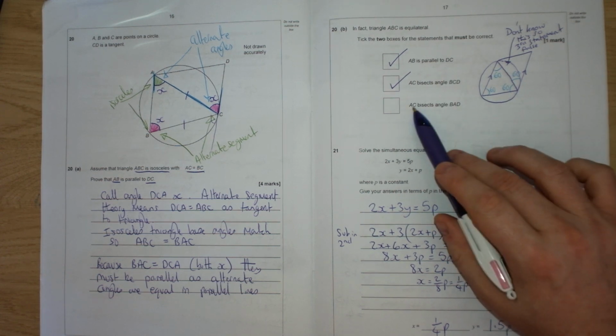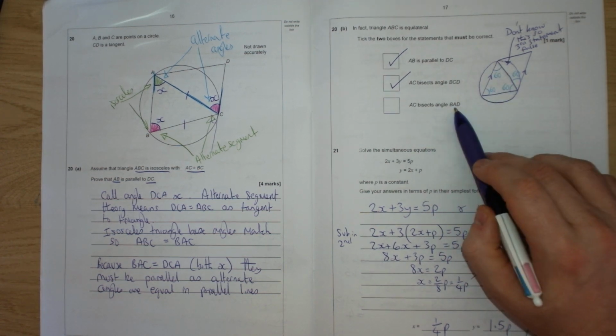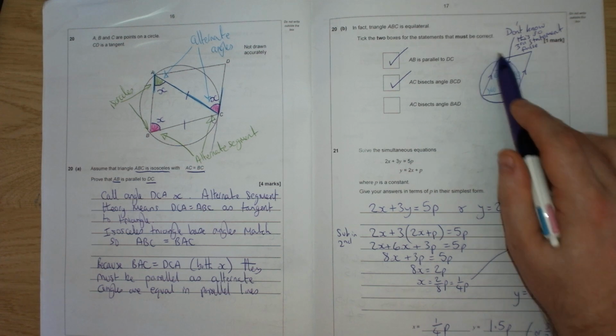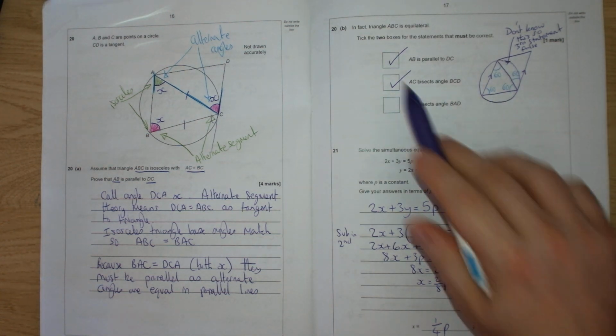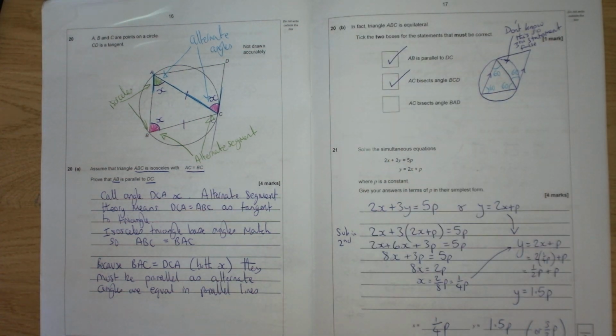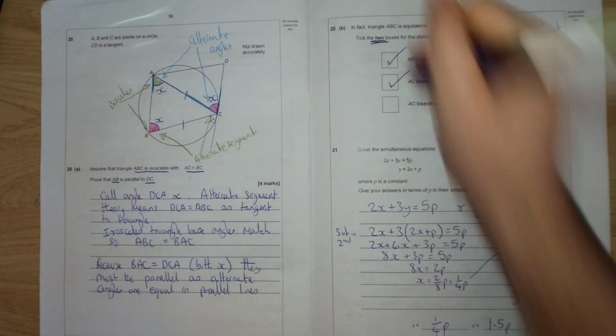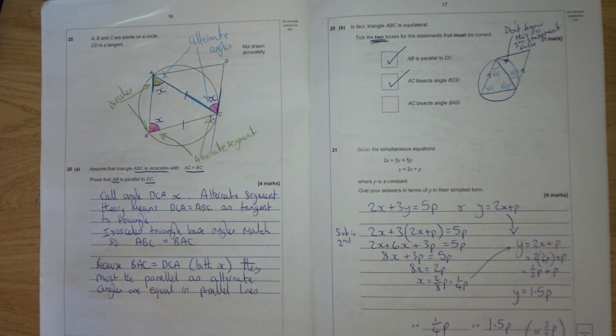The one that's wrong, AC, this line here, bisects angle BAD. BAD is this angle here. We know nothing about that angle there. We can't work it out in any way yet. So therefore, the third statement is false, so we tick those two. Just be careful, there's a number of people that, despite it saying tick the two boxes, only ticked one. Please read the question.